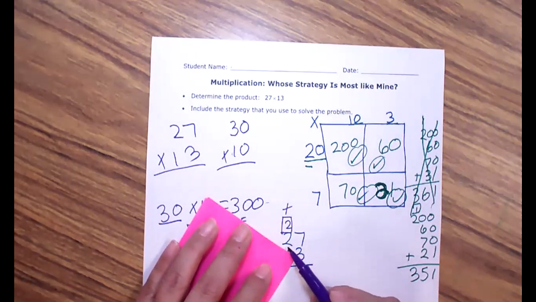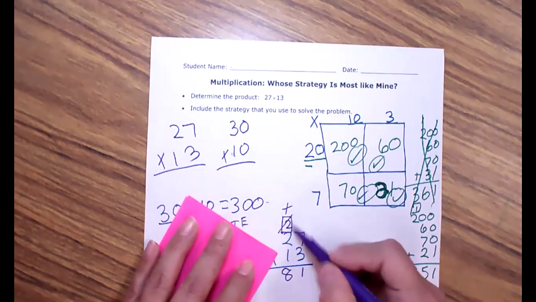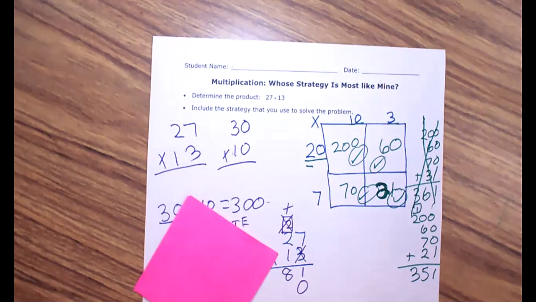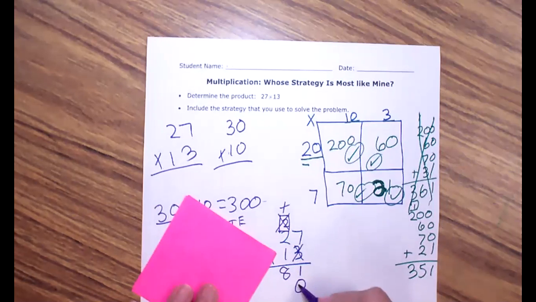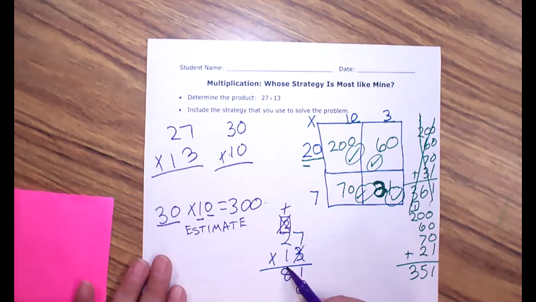3 times 2 is 6. Now I have to add what I regrouped. 6 plus 2 is 8. I do my X, O. If you're happy and you know it, clap your hands. Don't forget to put your little 0 here with a smiley face, because this is not a 1, it's a 10.